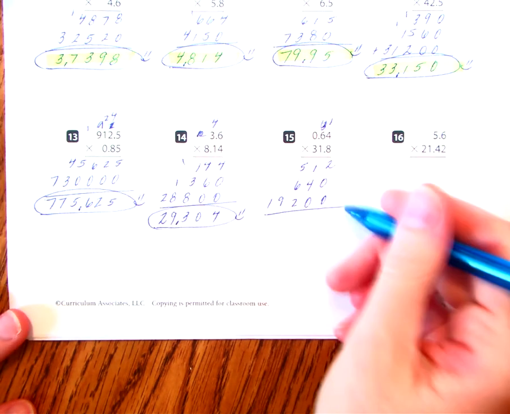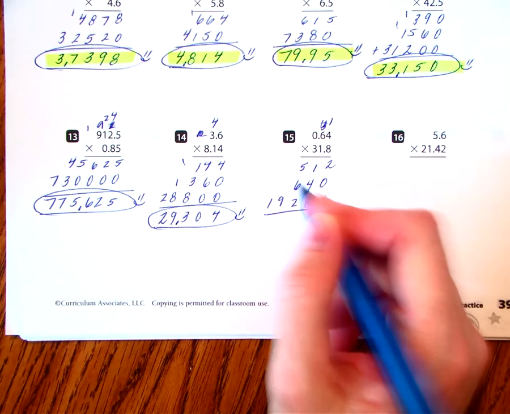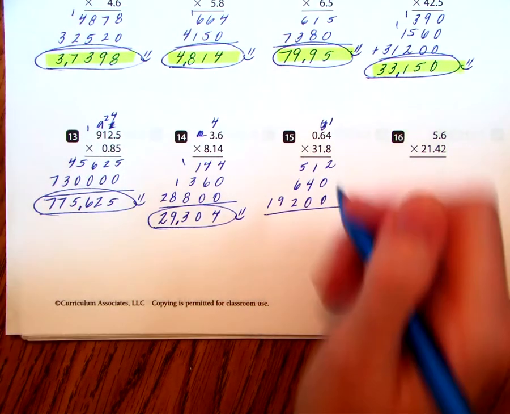Another double placeholder in the third partial product. 3 partial products because there's a 3-digit number right there.